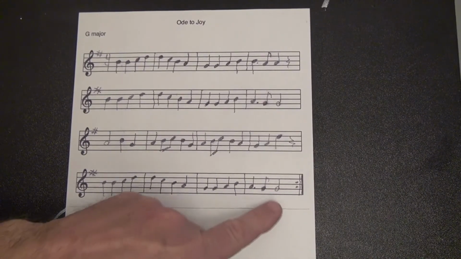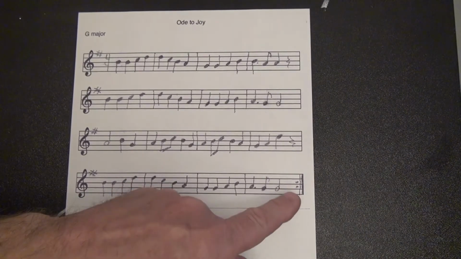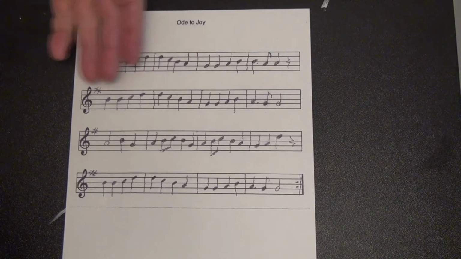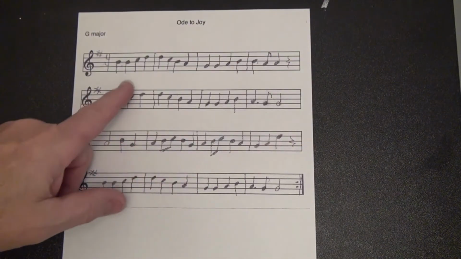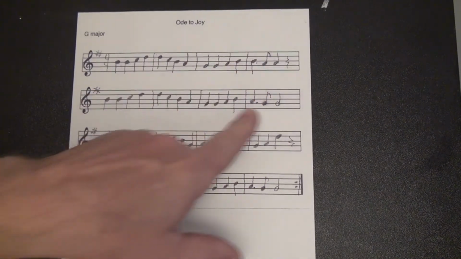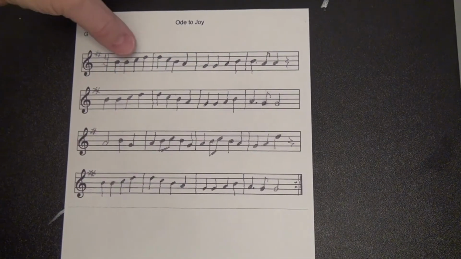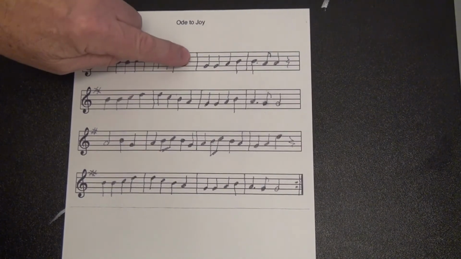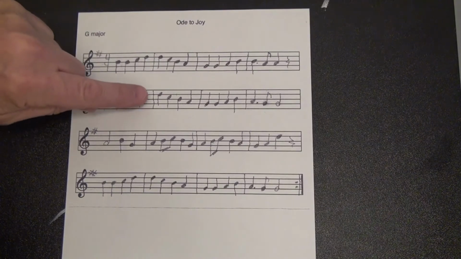And when I notated this, I also put a repeat sign at the end, which tells you to go back and play it again. 4 measures on each line for a total of 16. And each measure is separated by a vertical line, and those are the bar lines. That's the purpose of the bar line.